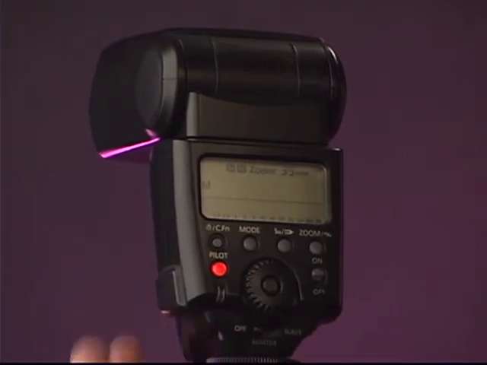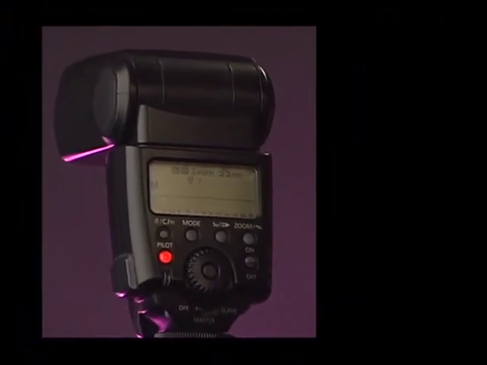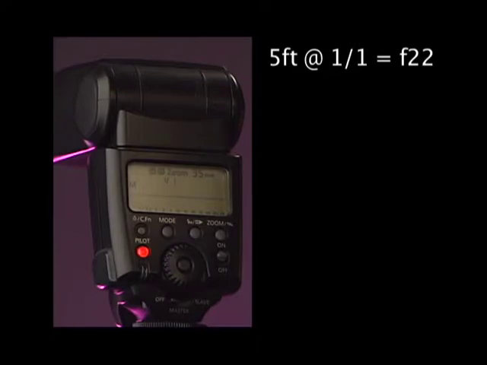In my example of trying to work with your flash in an umbrella from 5 feet away, I told you that it might be to your advantage to, let's say, work at f4. So here's what we're going to do. We're going to move our flash in from 10 feet to 5 feet. At full power, the overall output is f22. But now I'm going to start cutting that power down until I can eventually get to an f4.